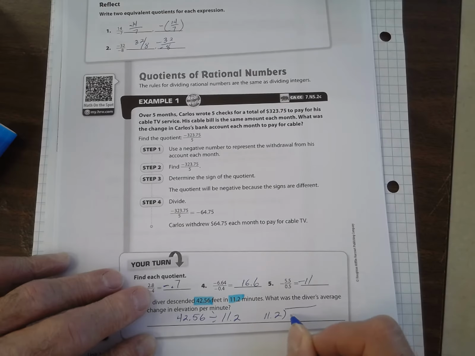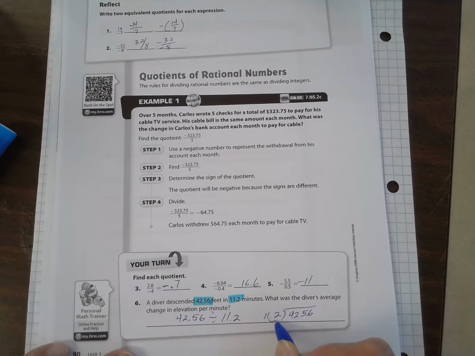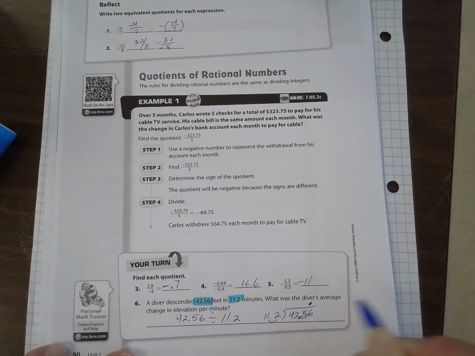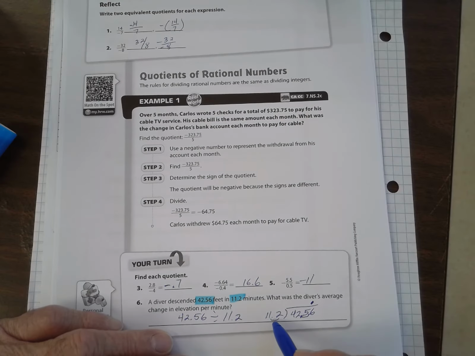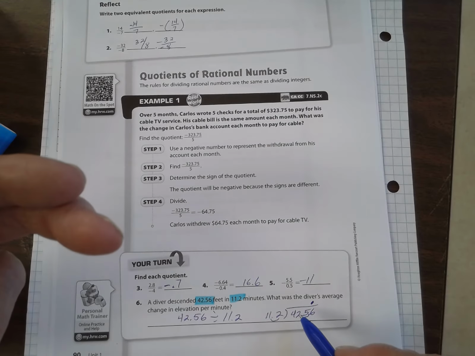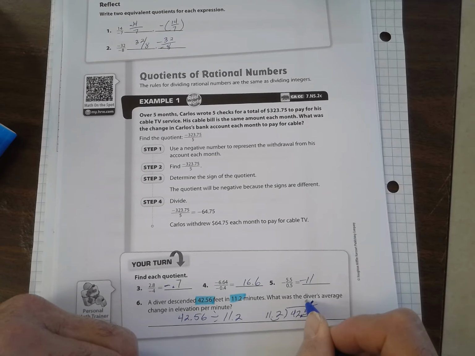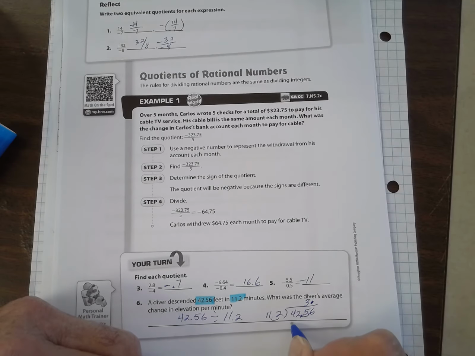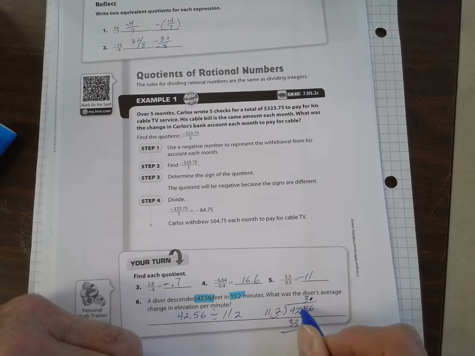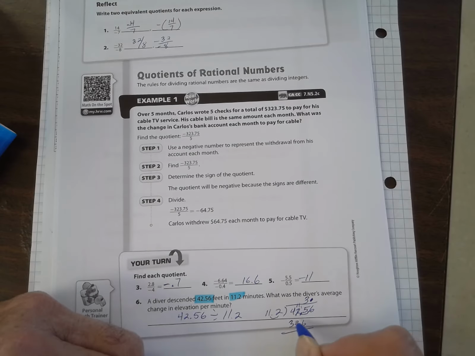11.2, 42.56. Move the decimal point to the right one place. So 112, 224, 336. So it'll go 3 times. 336. 15 minus 6 is 9. 11 minus 3 is 8.